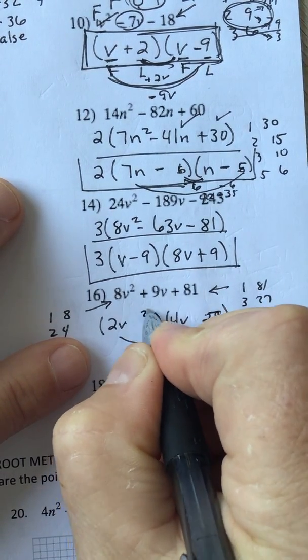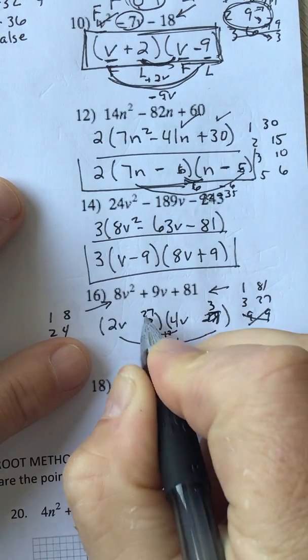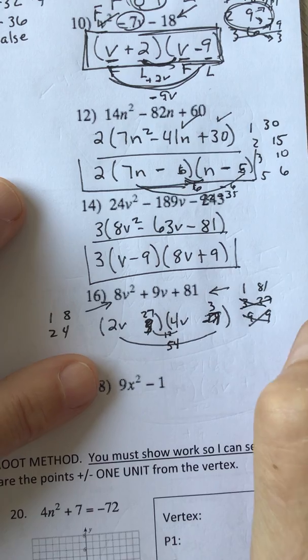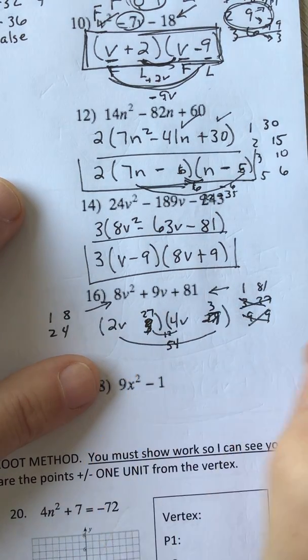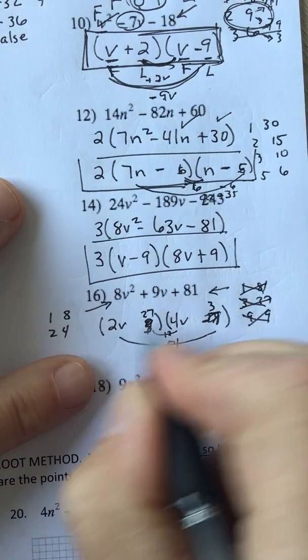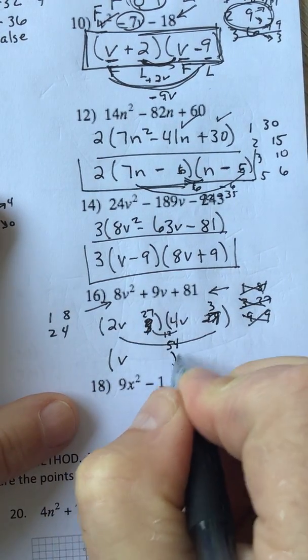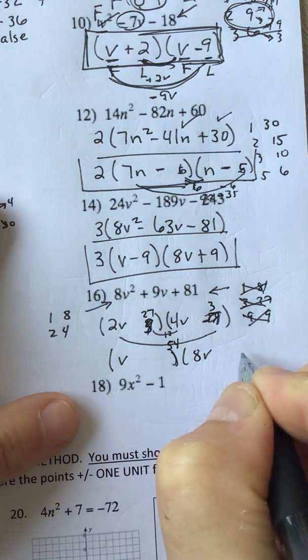What if we go the other way? 27 and 3. 4 times 27 is way too big, so there's no way that's going to do it. And I don't see how 81's ever going to get down to a 9, so I doubt that's going to be it. So 2 and 4 is not going to work. So my only choices then are 1 and 8.